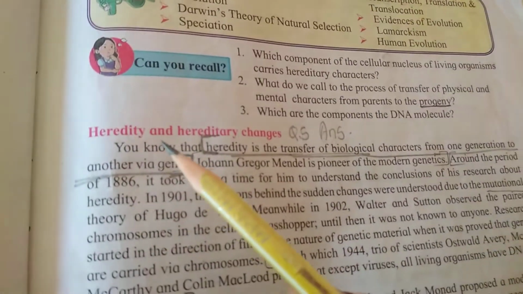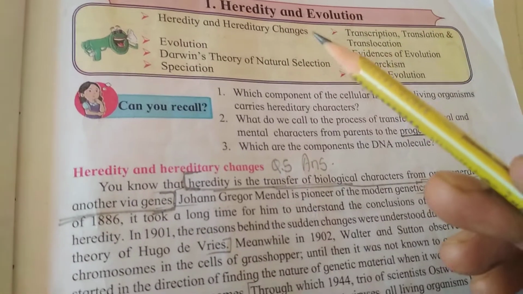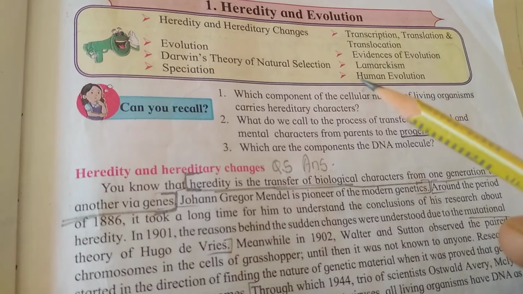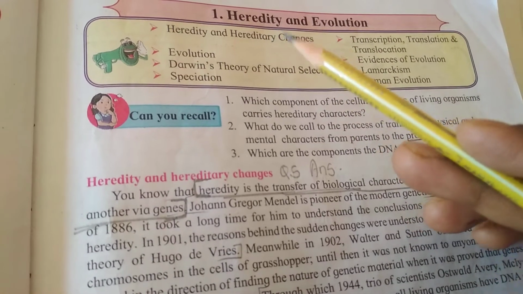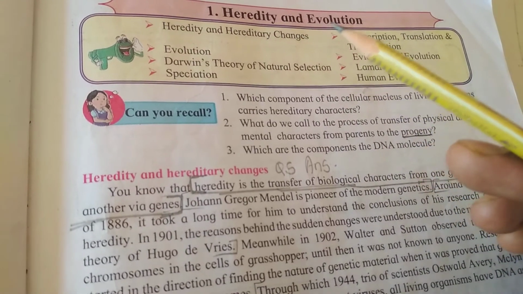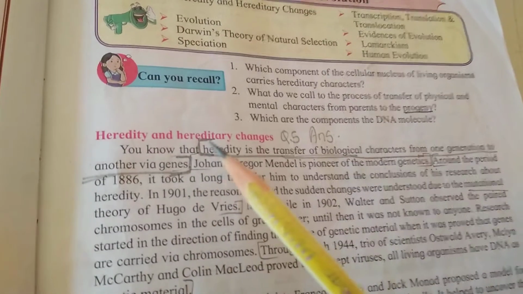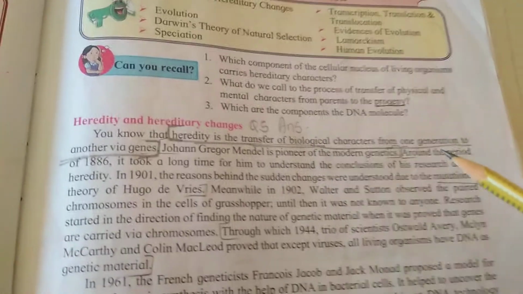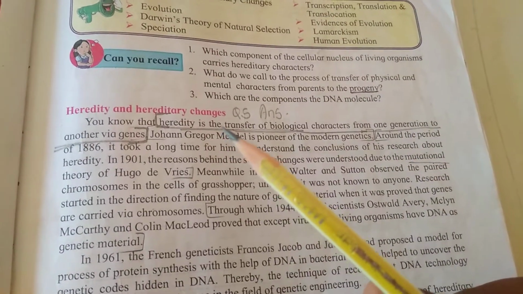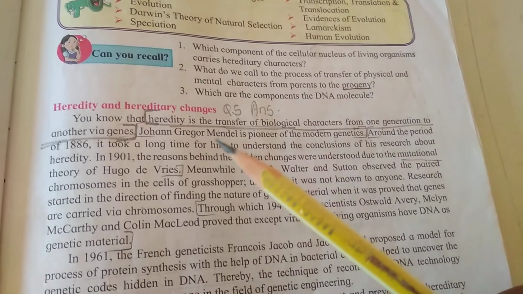Now let's start the first topic, heredity and hereditary changes. The meaning of heredity is the process by which physical or mental qualities pass from parent to child. Evolution means the development of plants and animals. You know that heredity is the transfer of biological characters from one generation to another via genes.